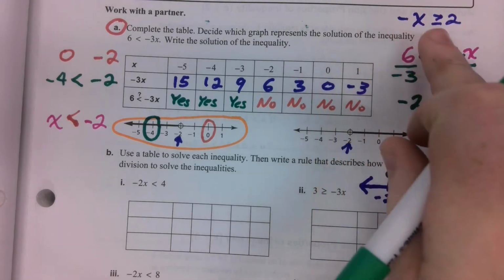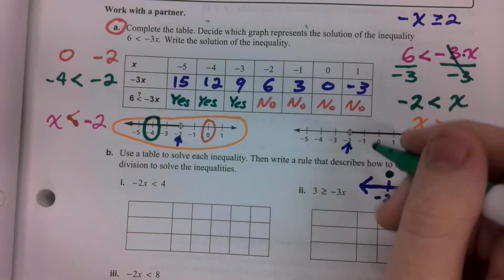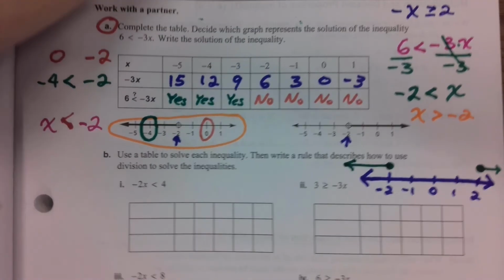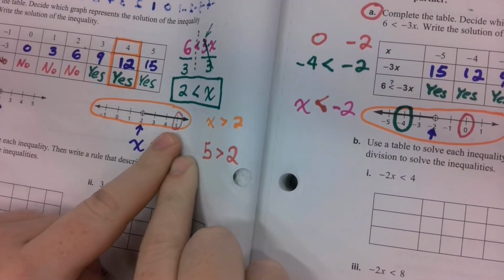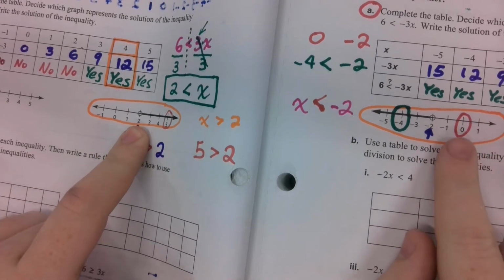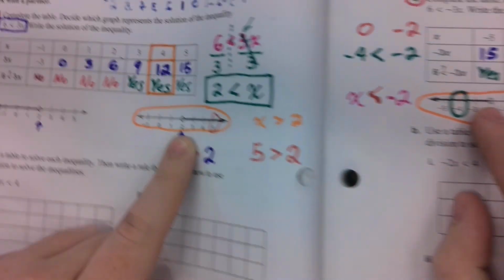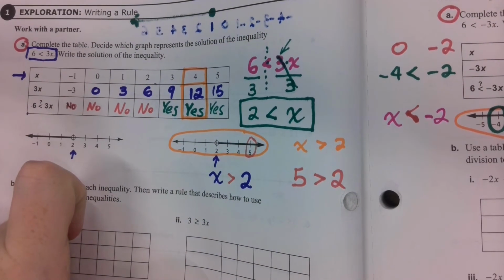To show the flip that happens when we divide or multiply by a negative, we're also going to have to flip our arrow the other way. That's why, when we were comparing these two activities, our first arrow was pointing towards the right and was at positive 2. Our second arrow was pointing towards the left and was negative 2. And all we did was we put a negative in there. That's all that changed.